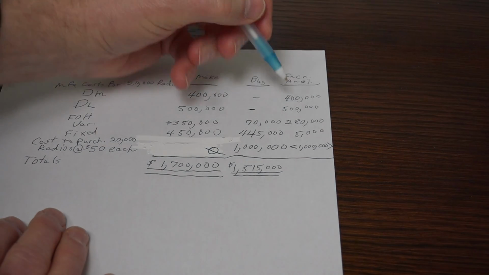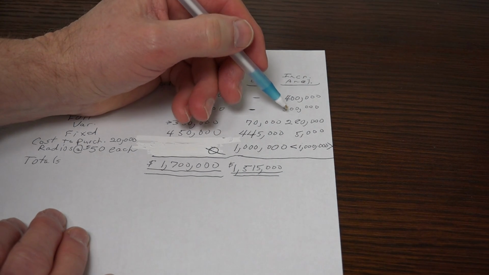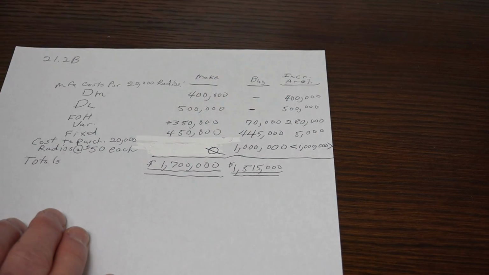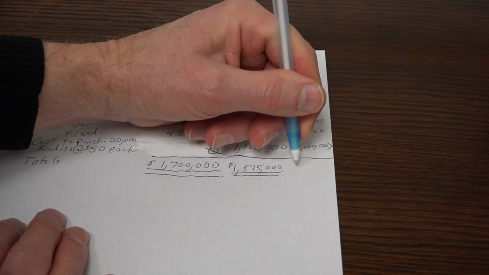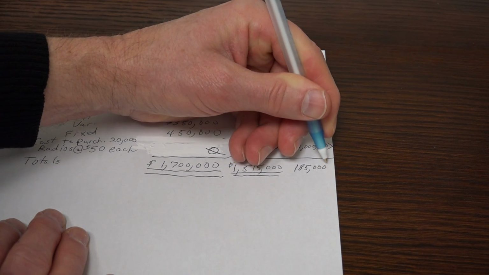And so if you add 400 plus 500 plus 280, what's that? 1,180,000, 1,185,000 minus 1 million is $185,000.